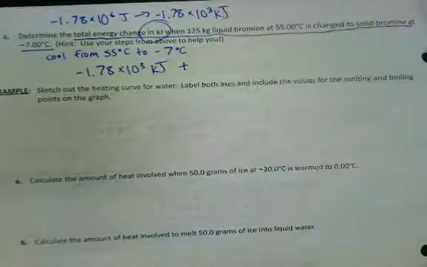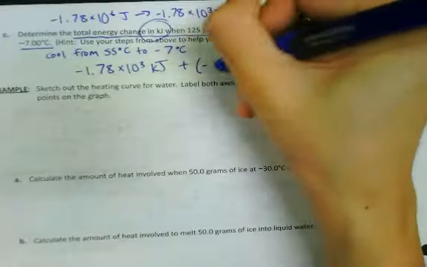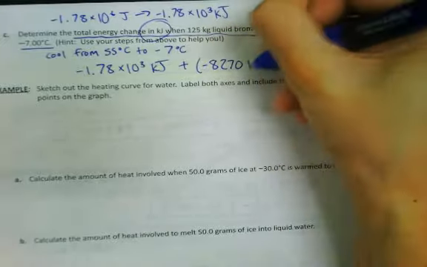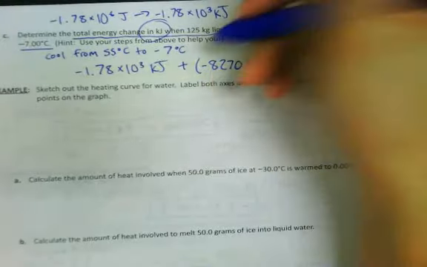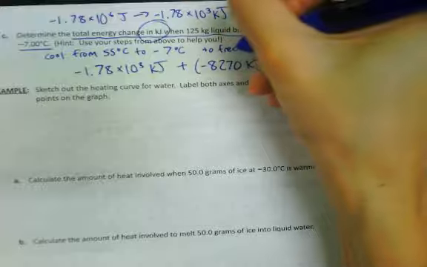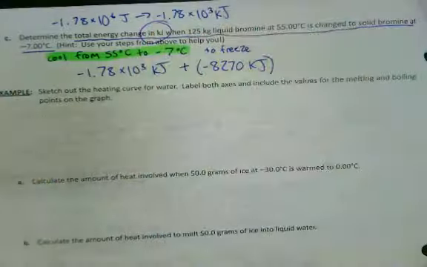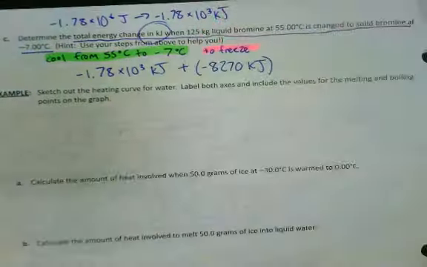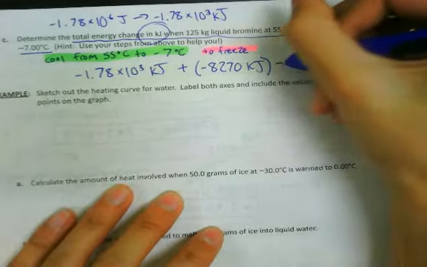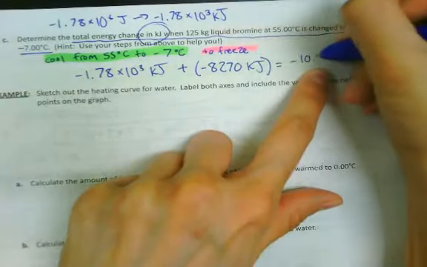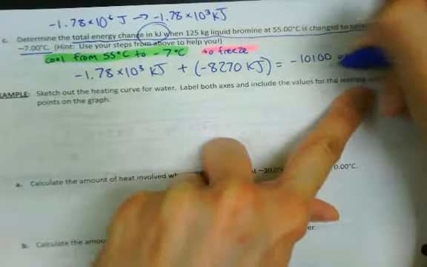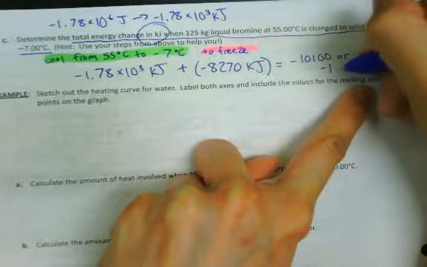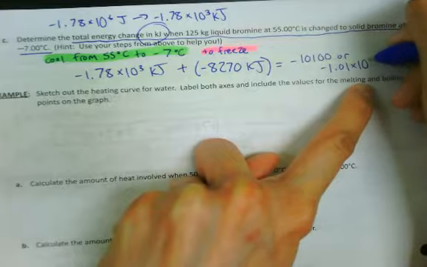Plus our negative 8270 kilojoules. This was to freeze. I'll color code these. It was to cool and then to freeze. You add those together. You should get negative 1.01 times 10 to the 4 kilojoules.